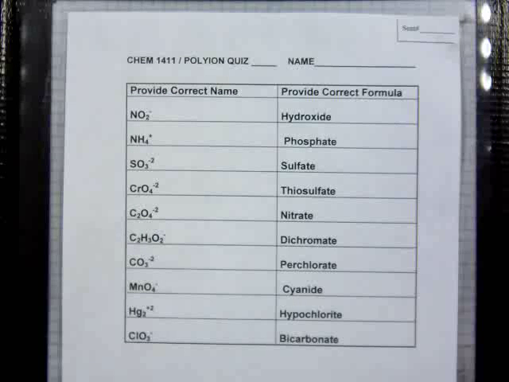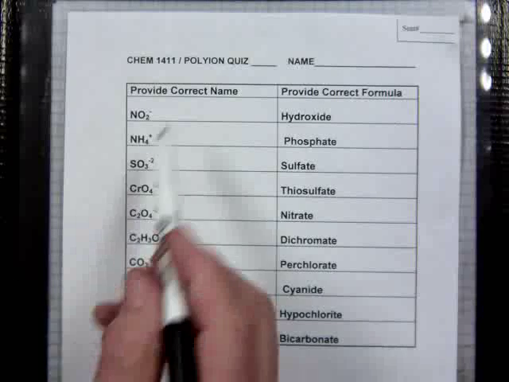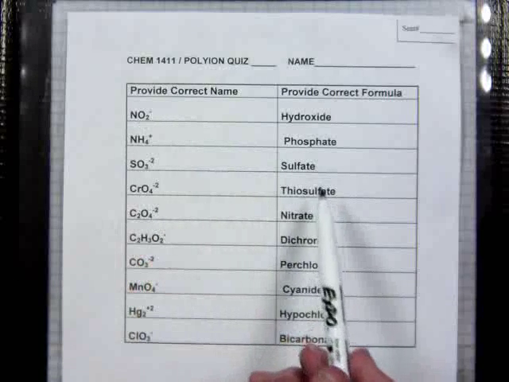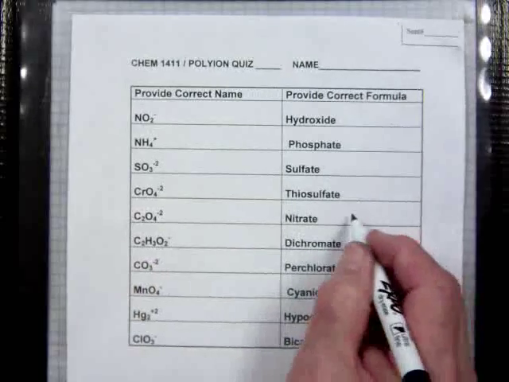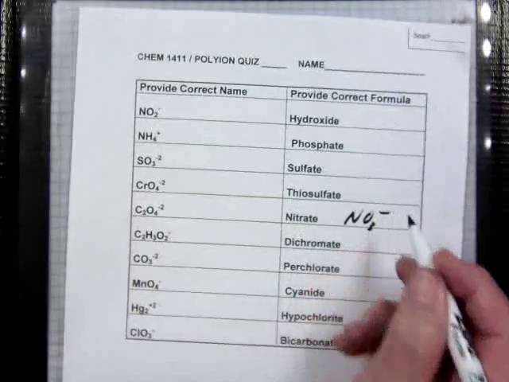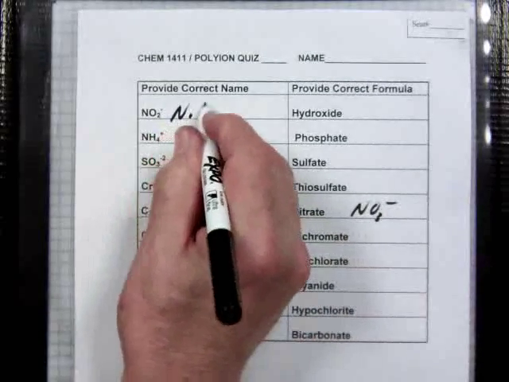So when we talk about the most common polyions in our little course, and if they get complicated, I'll explain those too. But you have NO2 and NO3. Nitrate is NO3 minus 1, and this is a nitrite.